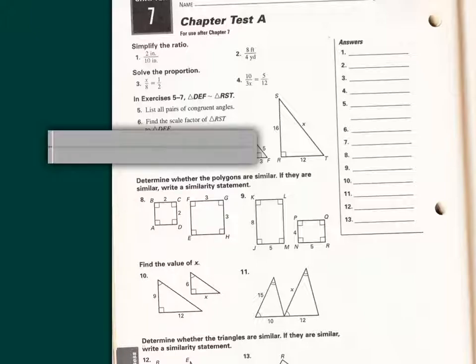Hello everyone, this is your Chapter 7 test. Make sure you put your name on your paper and make sure you also label any answers that need to be labeled. Take your time. If you need help, come see me or Mr. Shiplett and we'll try to guide you in the right direction. Alright, show your work, take your time, write your answers on the blanks. Good luck.